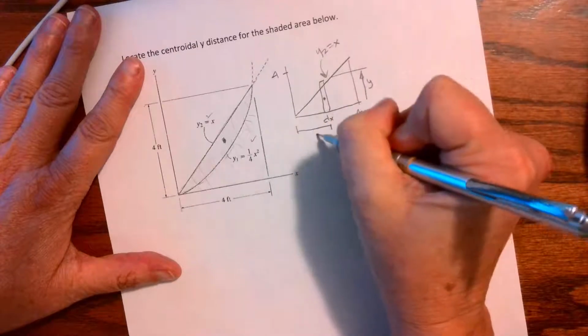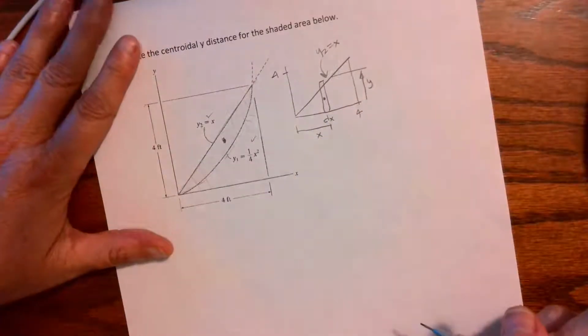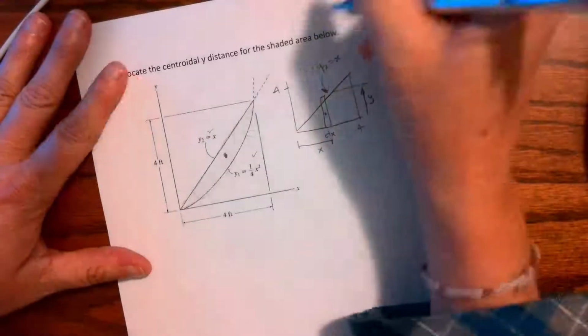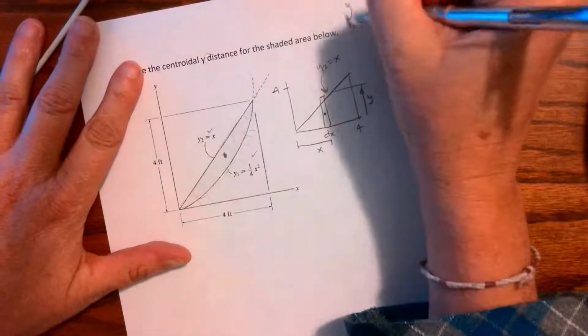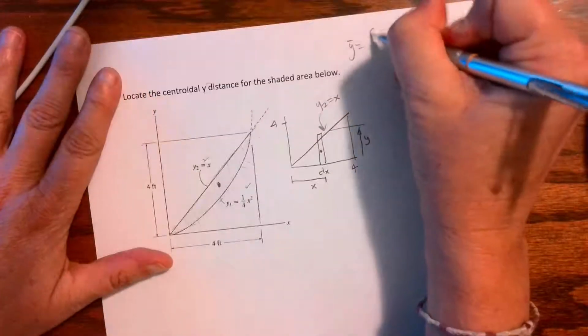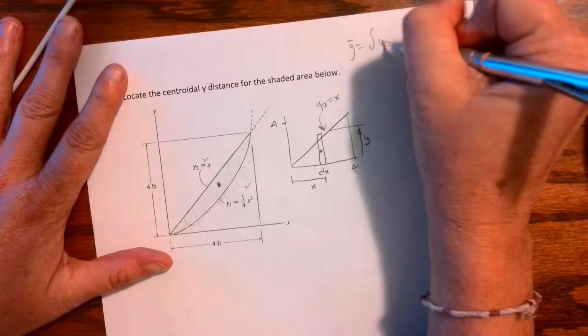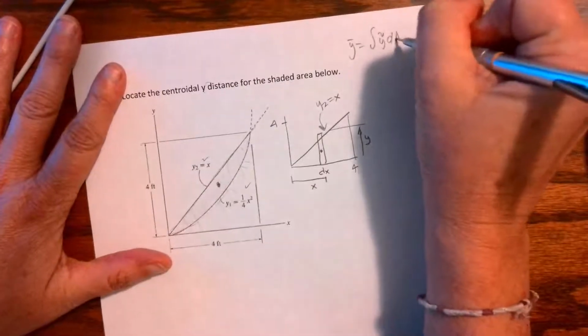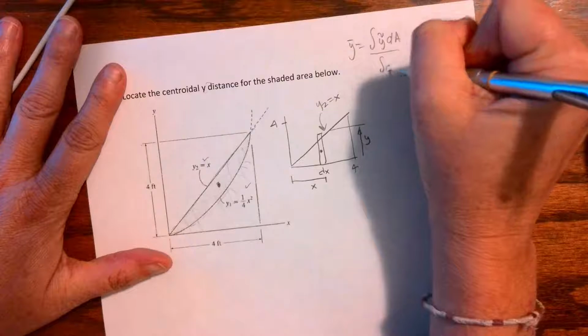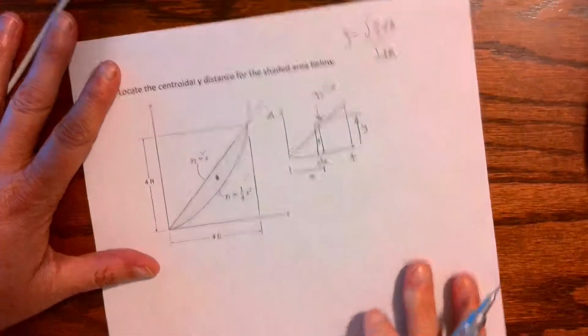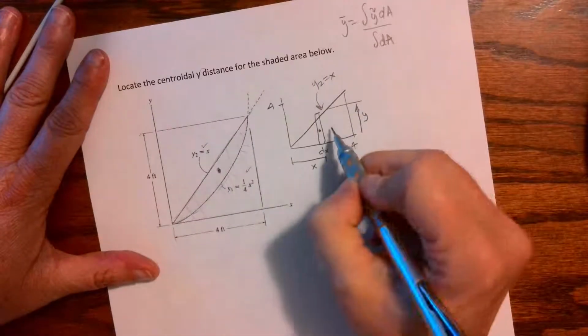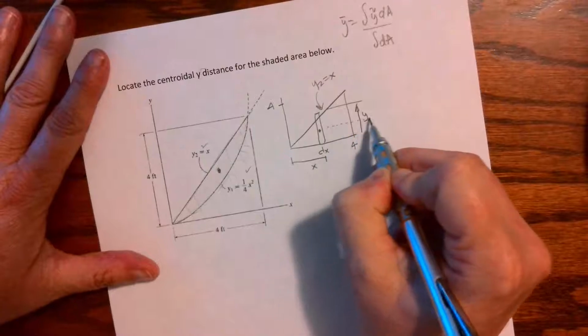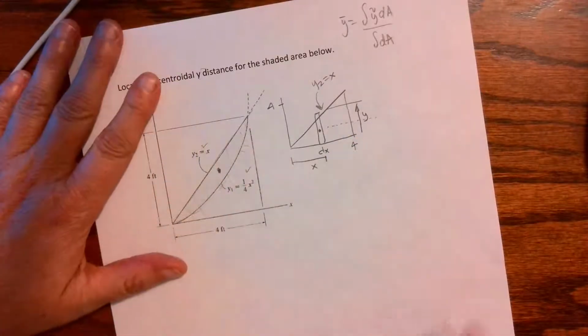This distance over is x. And if I'm specifically wanting to know the y distance, that's going to be y bar equals the integral of y tilde dA divided by the integral of dA. So if we need y tilde, then I can look at this picture. But let's not quite get there yet.